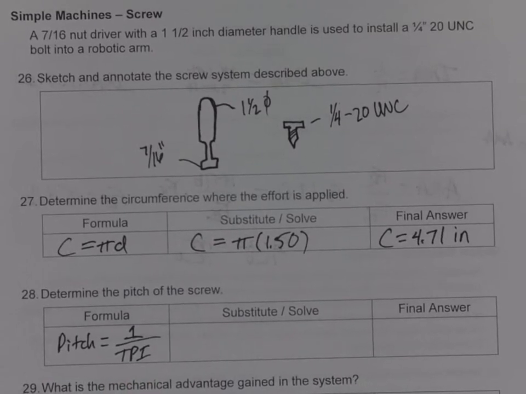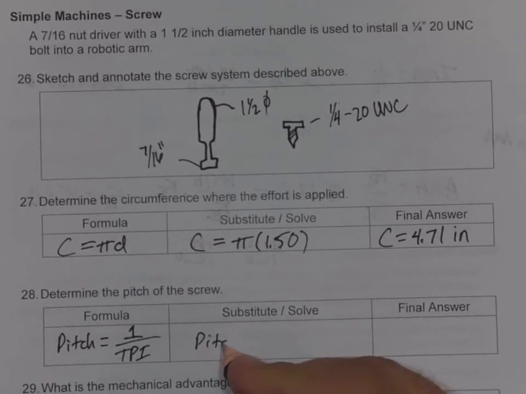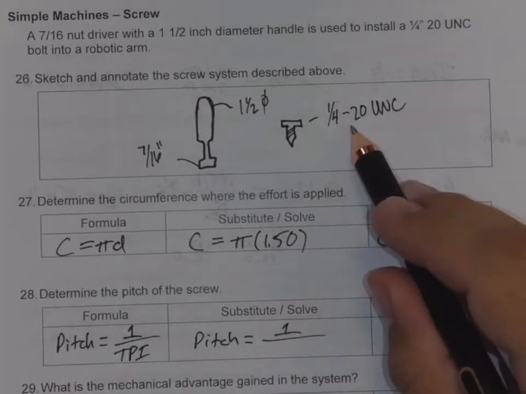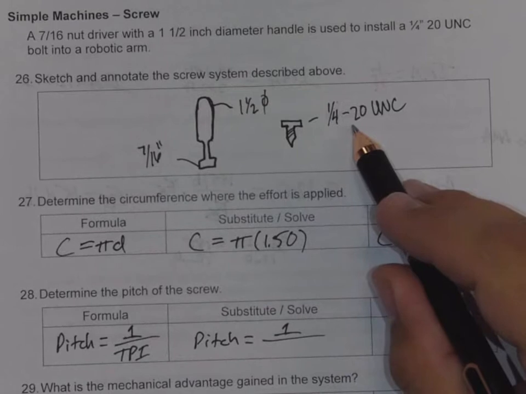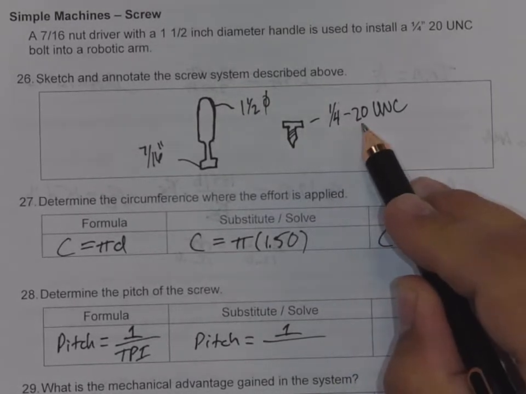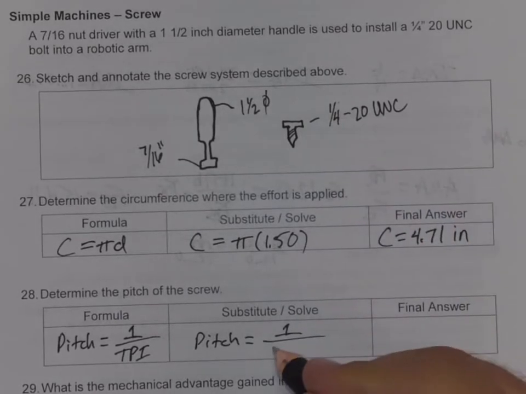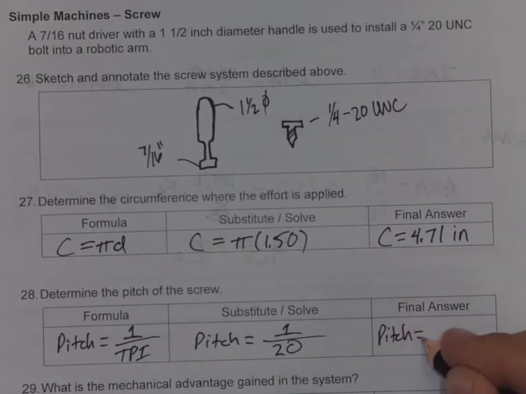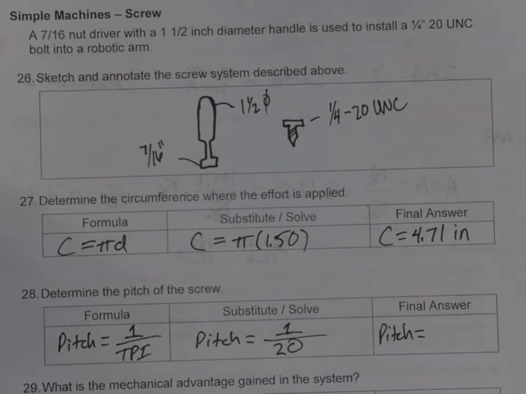We're going to find that information right here in the thread note for the screw. Again, the 1/4 is the diameter, the 20 is how many threads per inch. So I'm going to put 20 on the bottom, and then I can just divide those two to find my pitch.